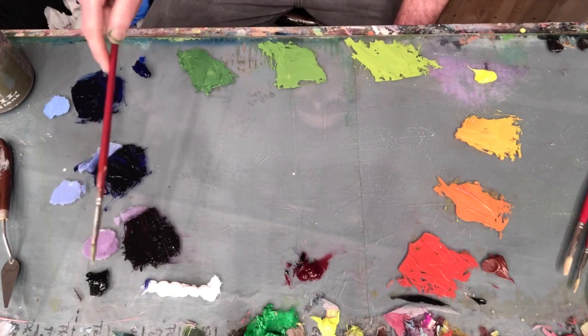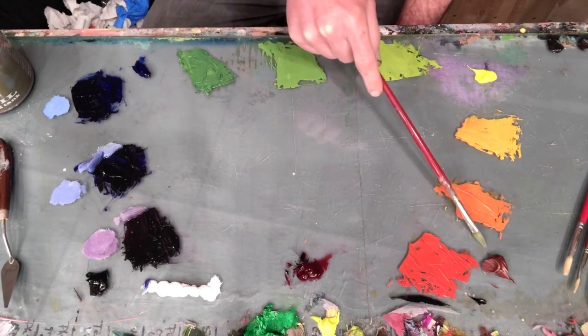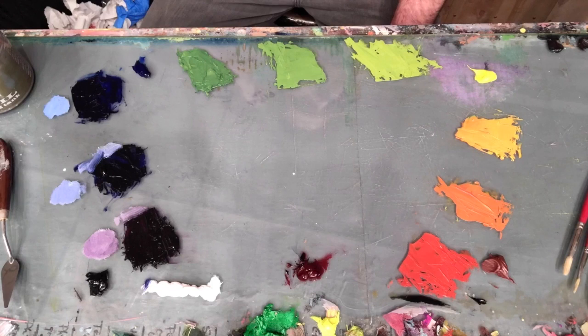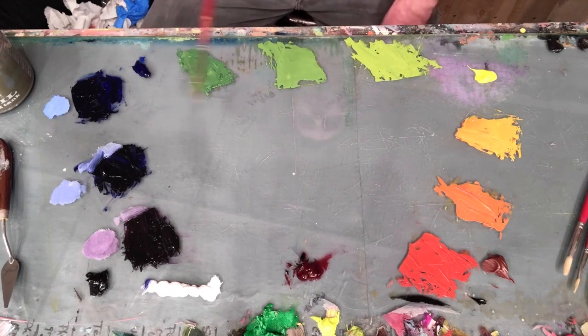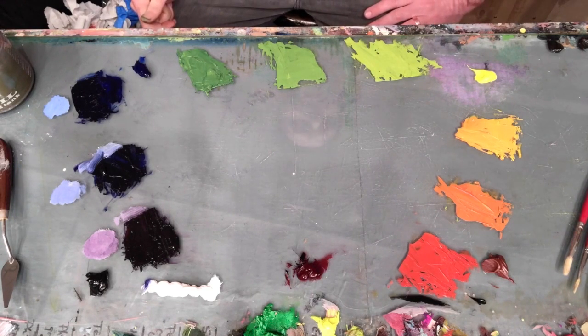Then we have the ivory black, the titanium white, and then the burnt sienna over here. Those are the main colors that we'll be working with. I will be introducing some other colors for those of you that have more of an expanded color palette. I'll talk a little bit more about that coming up too.